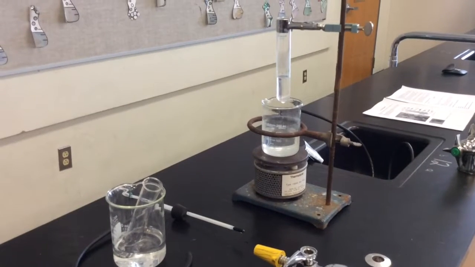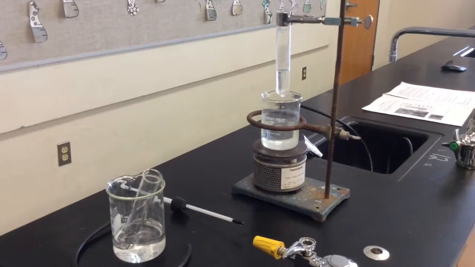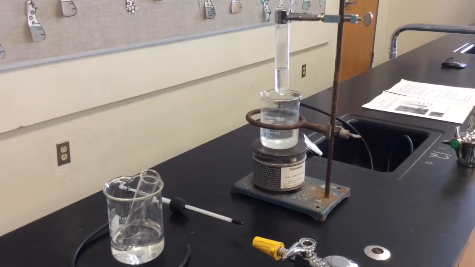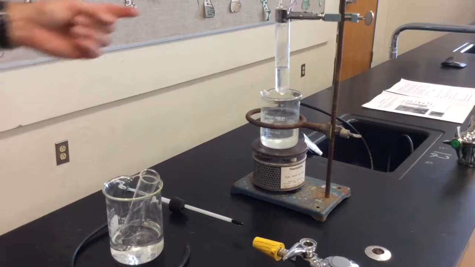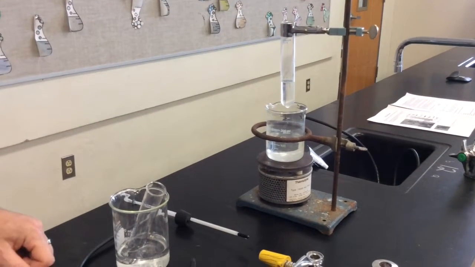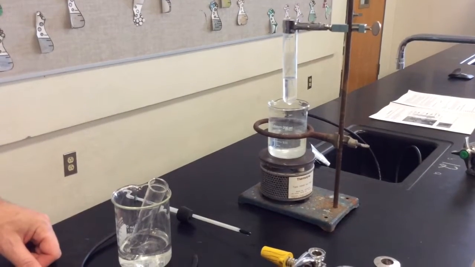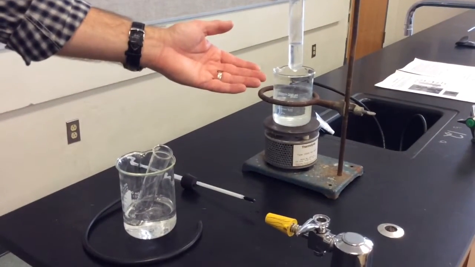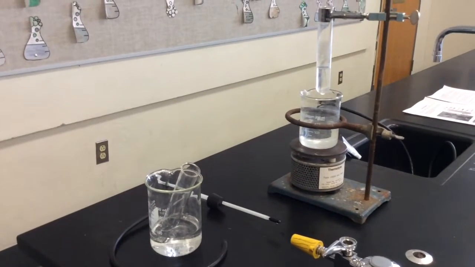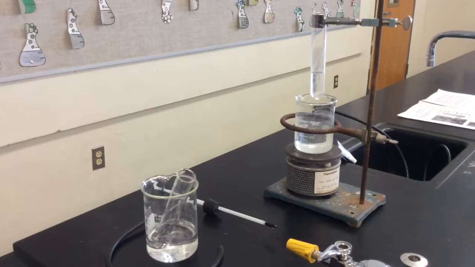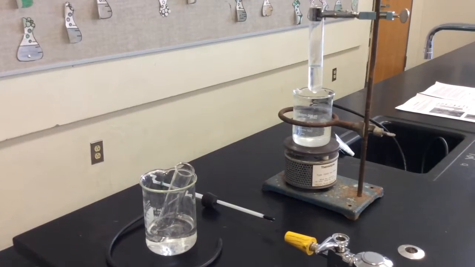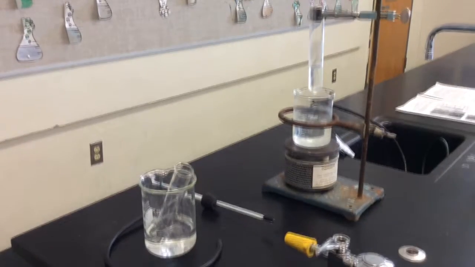The materials you'll need for the distillation lab include 2 test tubes. You will have 25 millimeter by 150 millimeter test tubes. In the test tube on your ring stand, in your test tube clamp, you'll have approximately 20 milliliters of the water and alcohol solution. You're going to need a 200 milliliter and a 300 milliliter beaker. The 200 milliliter beaker that is on your ring stand and hot plate is going to be filled halfway with water. We're going to use that as a water bath to heat up our alcohol and water solution.